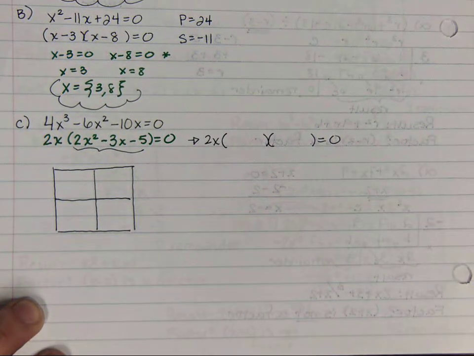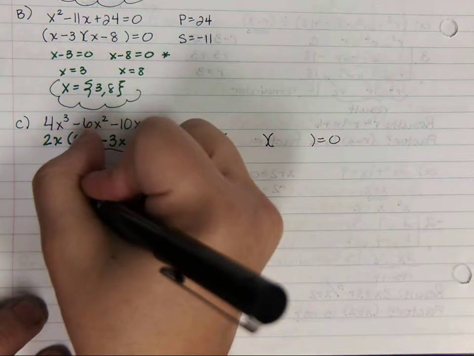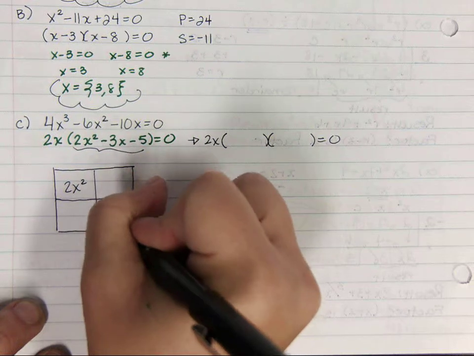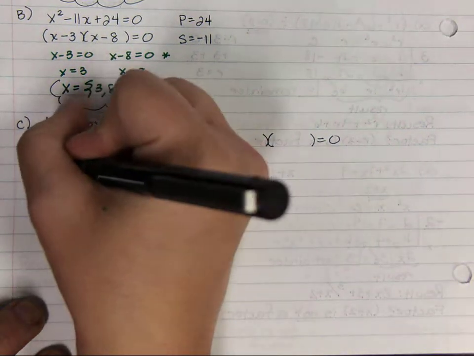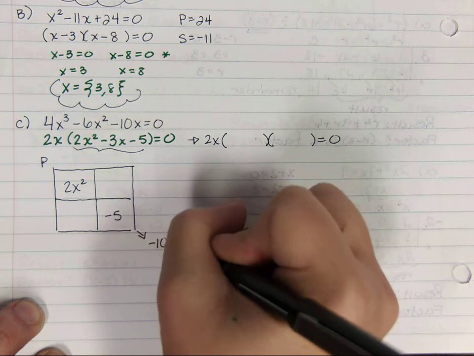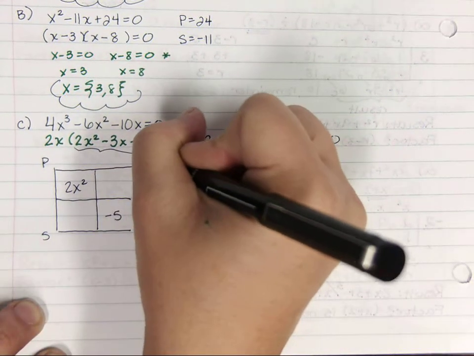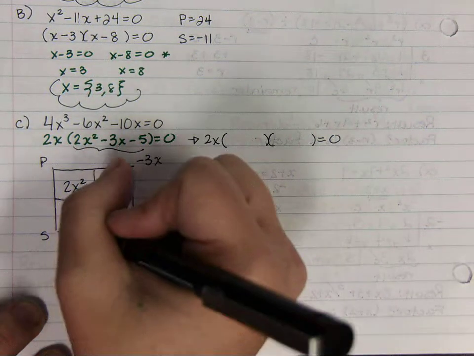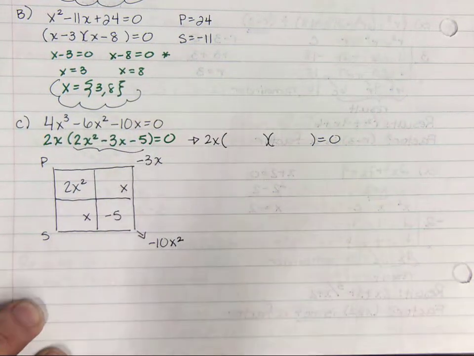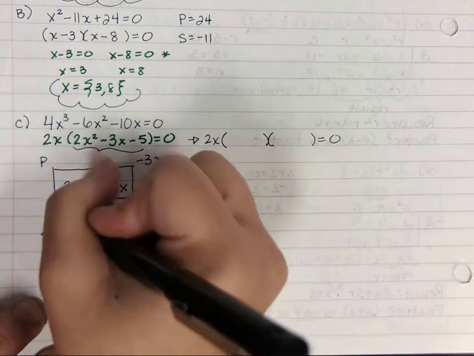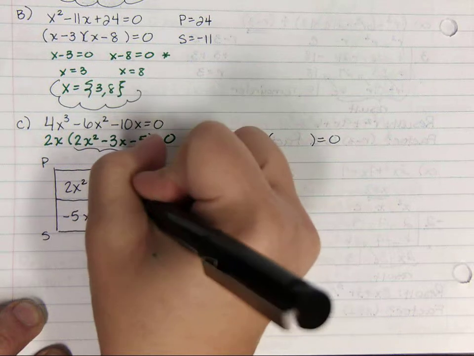That's my goal. So inside my area boxes, I'm going to put my 2x squared from the polynomial and my minus 5. And this is where I asked you guys before to look for a product going down that gives a negative 10x squared that has a sum of that middle term, which was negative 3x. So again, each of these get an x, otherwise they're not like terms. Two things I can multiply to get negative 10 add up to be a negative 3 is going to be a negative 5 and a positive 2.